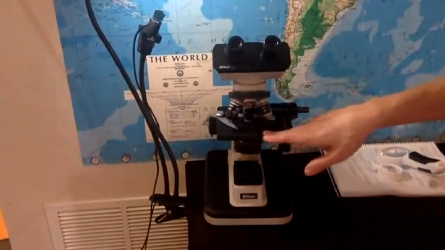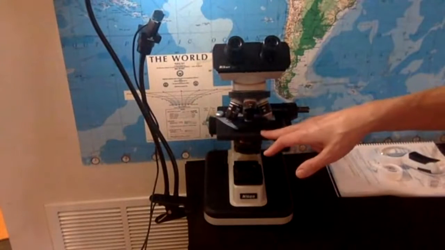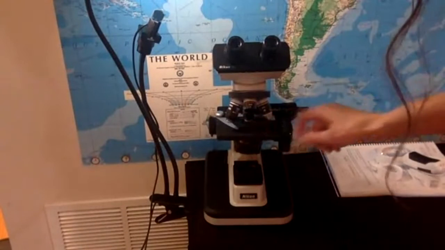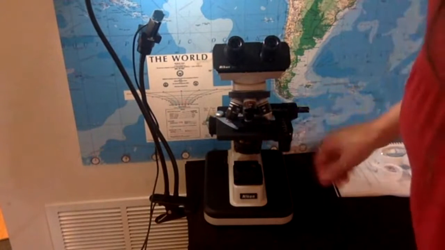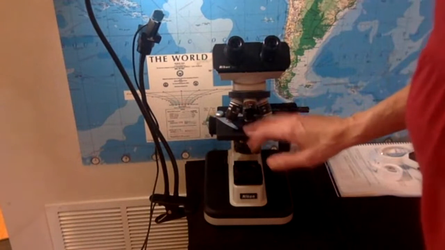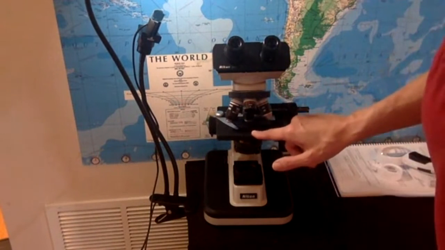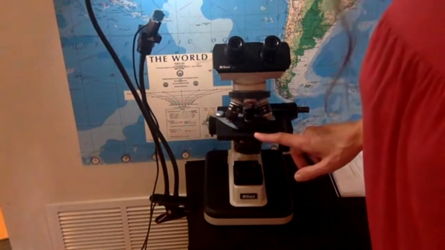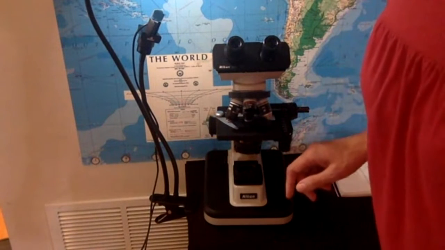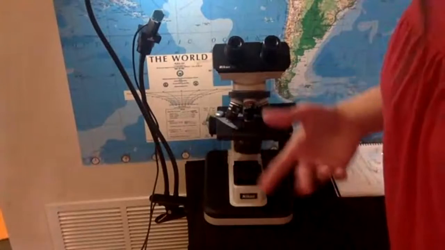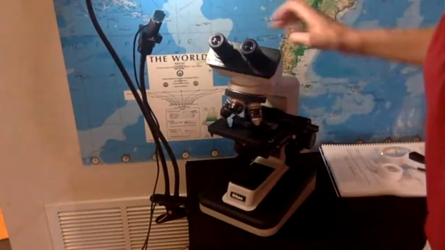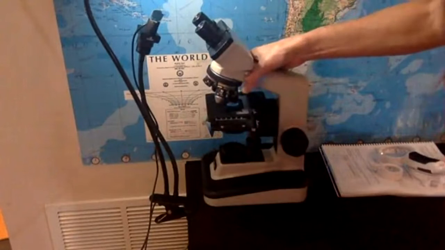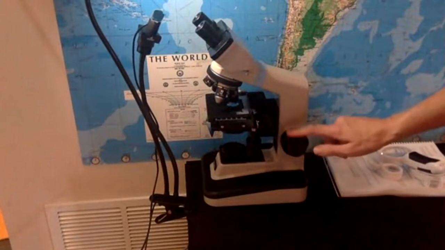So this part here is the stage. That's the part where your sample is going to go down here. And right now, I'm going to lower the stage so that you can see a bit better where my sample is. And I'm going to use the coarse focus for that because I want it to lower fast. The focus that I'm talking about is on either side of the microscope, but it's these knobs here.